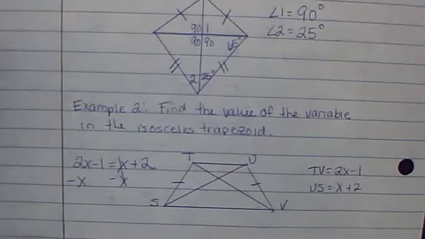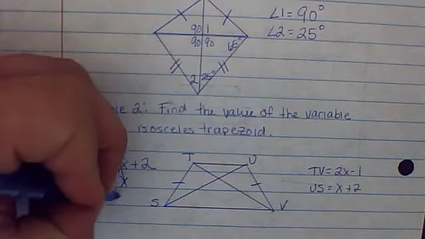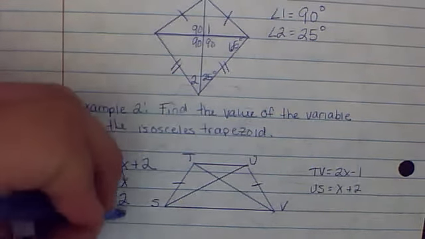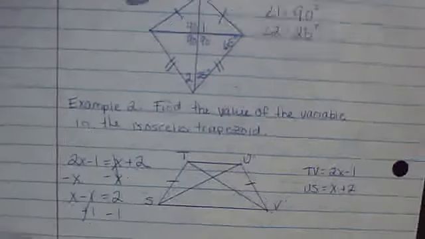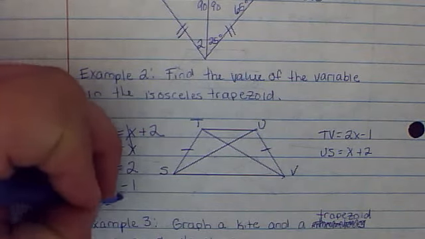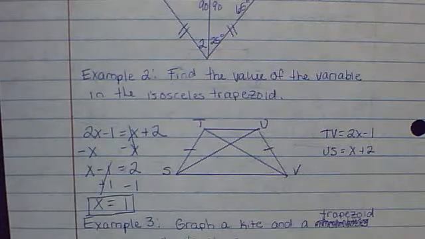So I go through and cancel out x. I get x minus 1 equals 2. Now I can add 1 to both sides to eliminate the 1 and isolate x. So my final value here would be x is equal to 1. So I found the value of my variable.